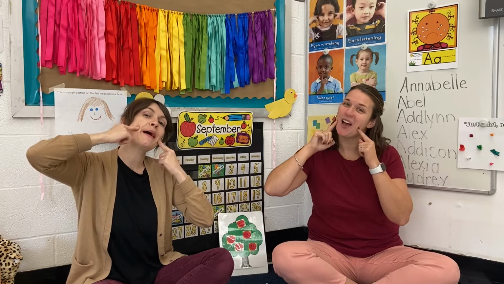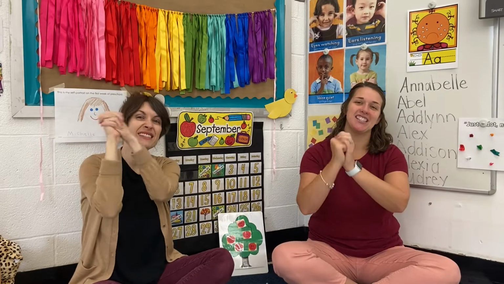Way up high in the apple tree, 5 red apples smiled at me. I shook that tree as hard as I could. 1 fell down, crunch, it was good. How many are left? Let's count. 1, 2, 3, 4. Way up high in the apple tree, 4 red apples smiled at me. I shook that tree as hard as I could. 1 fell down, crunch, it was good. How many are left now? Let's count them together. 1, 2, 3.